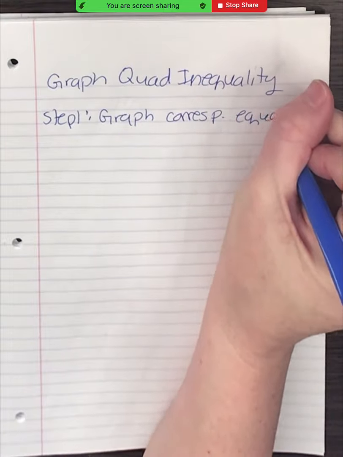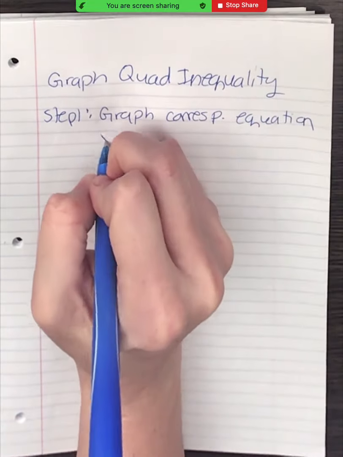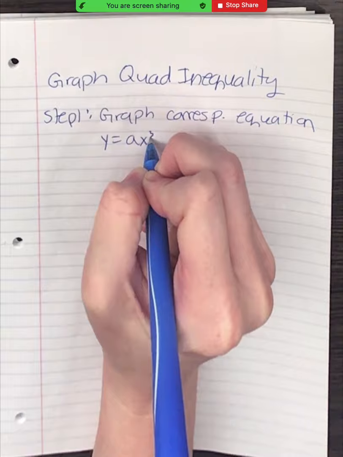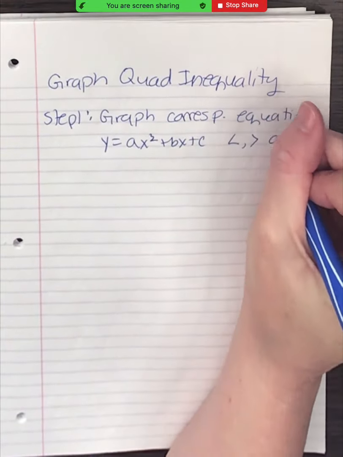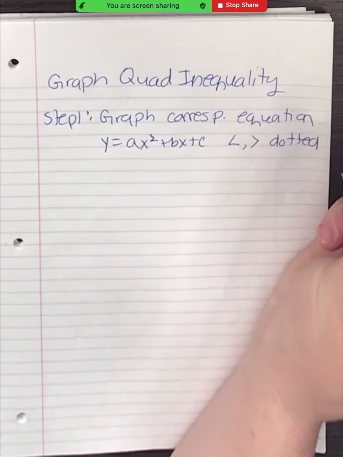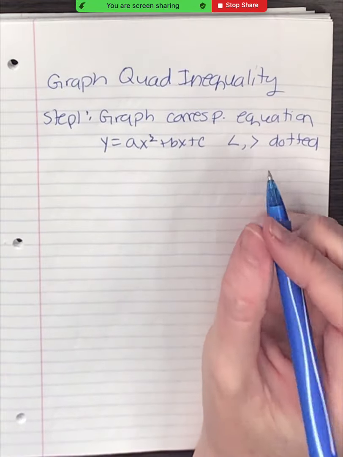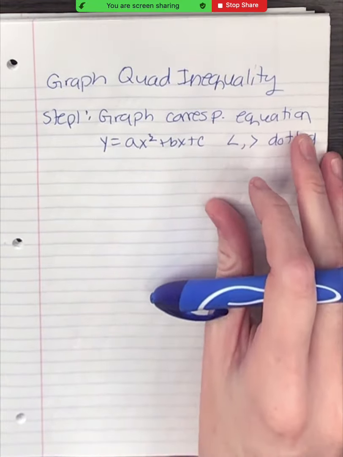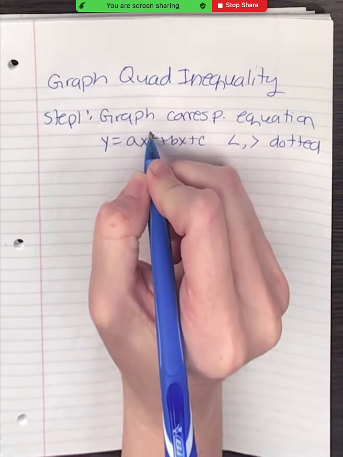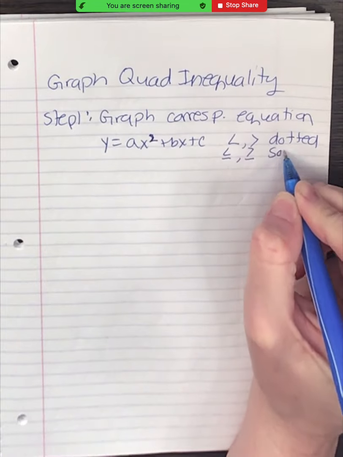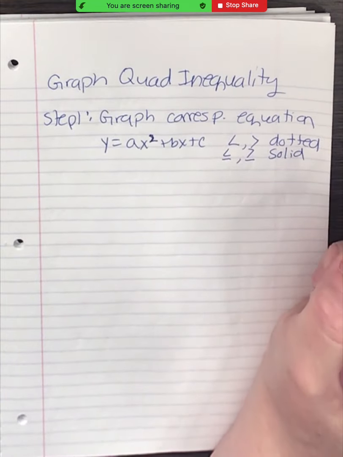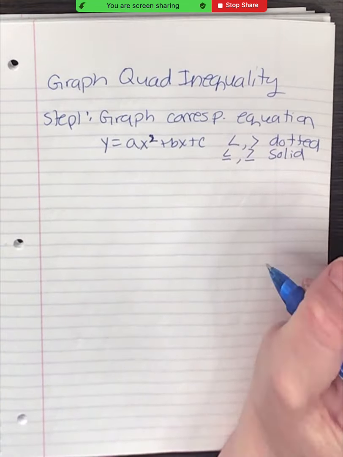That just simply means take your inequality and replace it with an equal sign. The less than or greater than is going to be a dotted line or dotted curve, okay? Because it shows that those points that are on the curve are not actually part of the solution. And then if it's less than or equal to and greater than or equal to, it's going to be a solid curve, okay? To show that those points are part of the solution.